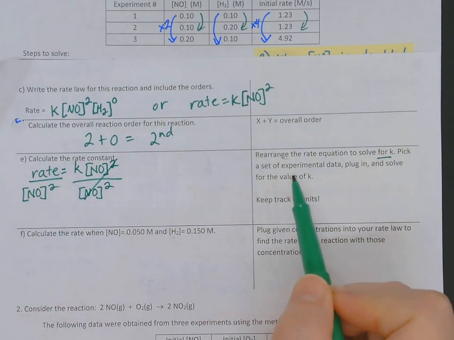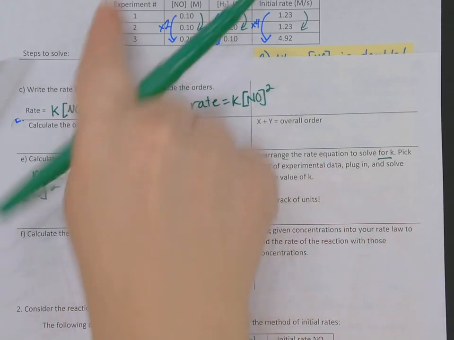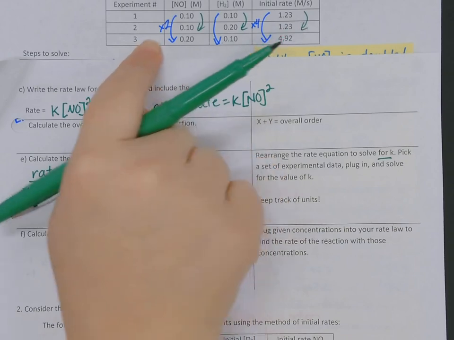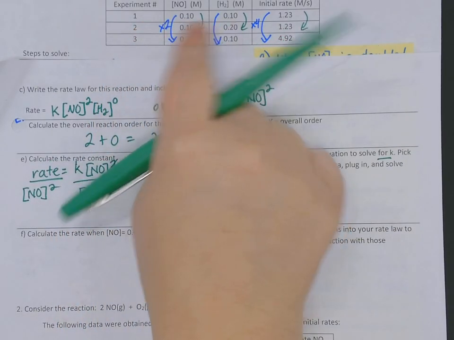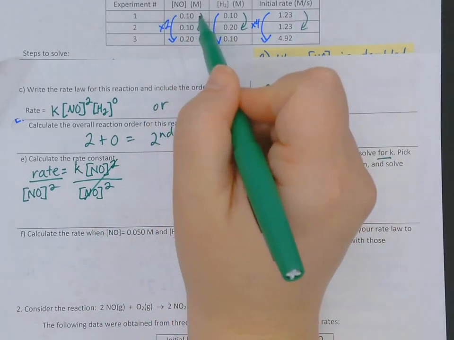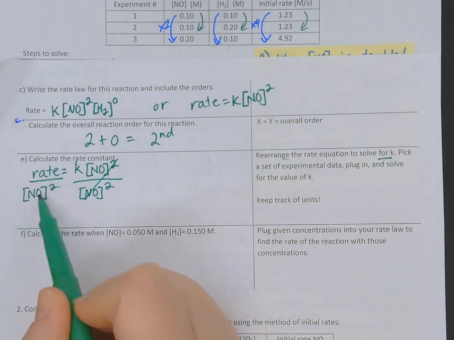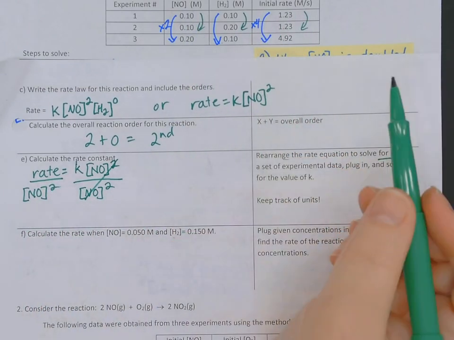Now, it says pick an experiment, a set of experimental data, and plug in and solve. So we have 3 experiments. It does not matter which one you pick. I always pick the first one because it tends to have the easiest numbers, but pick the one with the easiest numbers for you. We're going to take those values. So in this case, we need a rate and we need the concentration of NO. So concentration of NO, rate, and I'm going to plug them in.